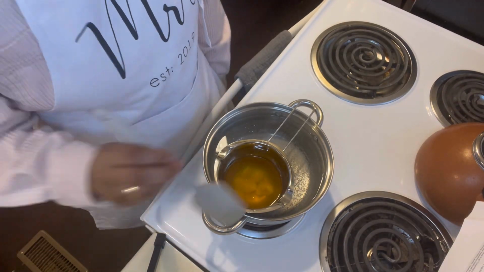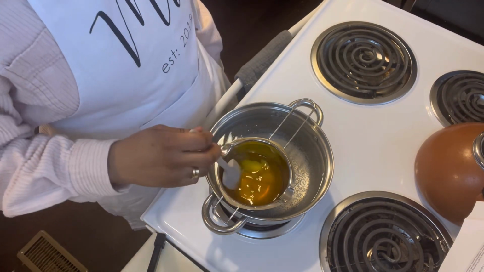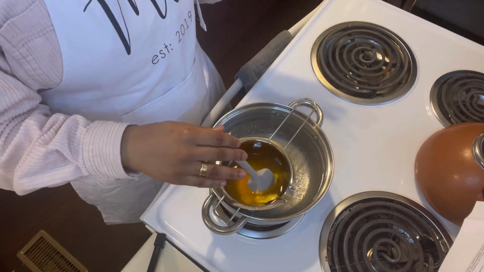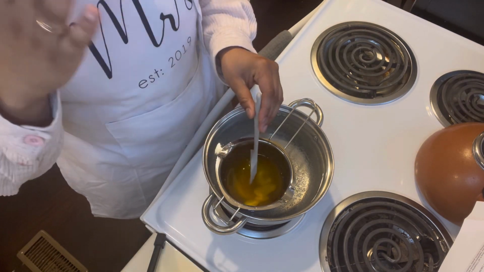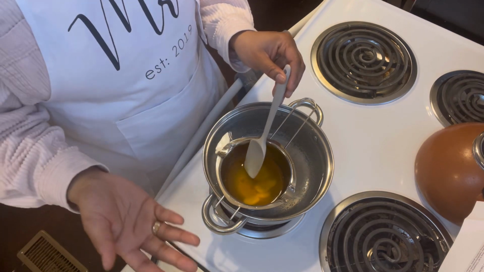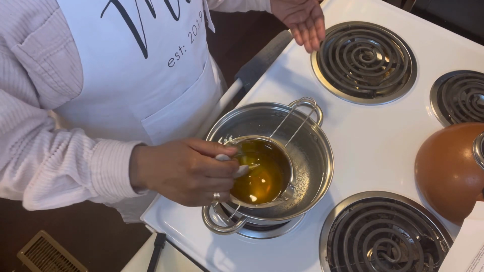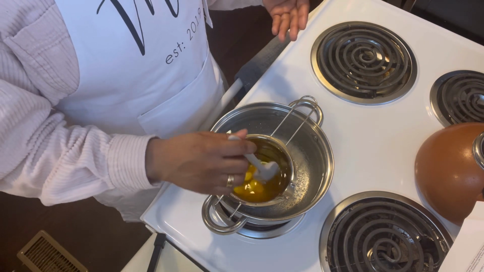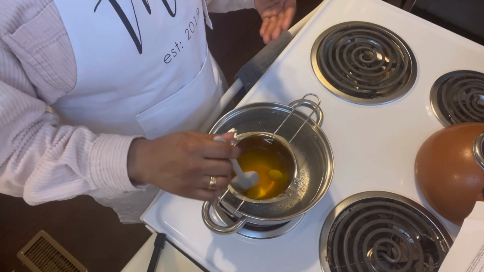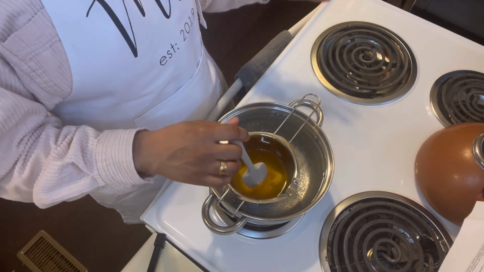Now we see that our larger pieces of cacao butter are still sticking around. Why aren't they melting down? It's because we have to break down larger pieces so that it will melt quickly. The science behind that is that when you chop up ingredients, it results in a faster melting time.